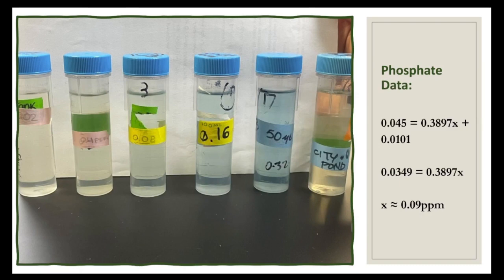These tube samples are from our phosphate lab using the colorimetric method. Starting from the left, you can see the samples gradually get bluer due to the gradual amounts of phosphate concentration we pipetted into each solution. The last tube contains our water sample. The phosphate concentration was 0.09, placing it in between the third and the fourth tube. And on the right side, you can see the equations that we used to get that number.